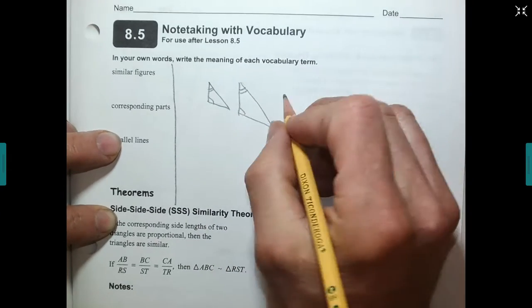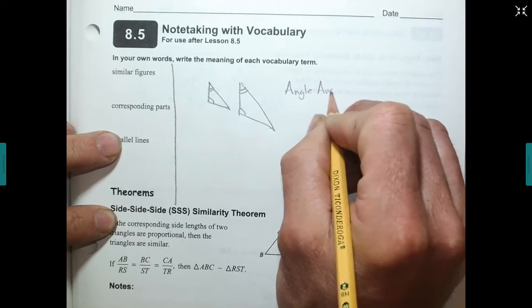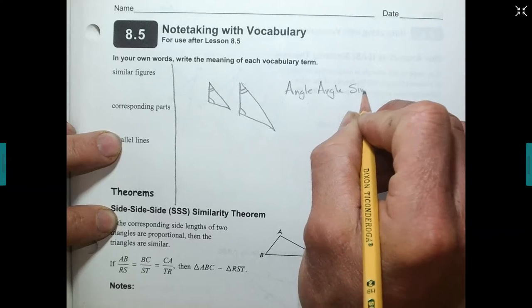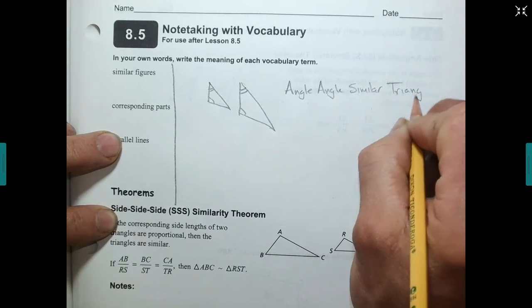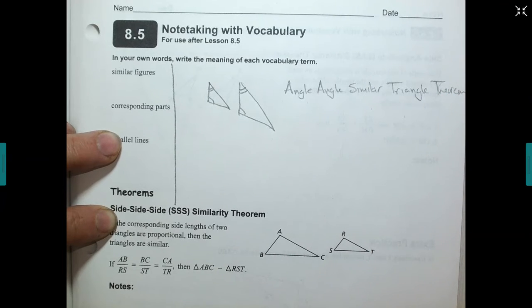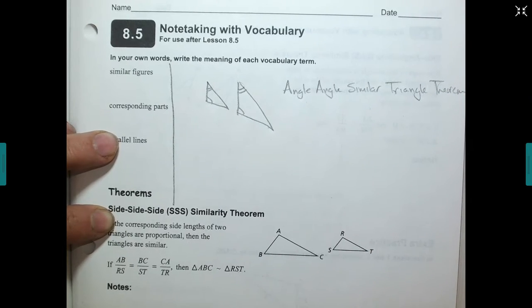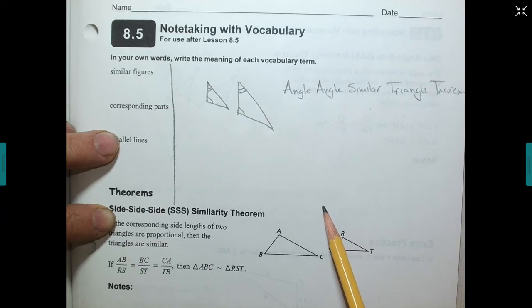So this is known as the angle similar triangle theorem. And today we're going to learn two more theorems to find out if triangles are similar.